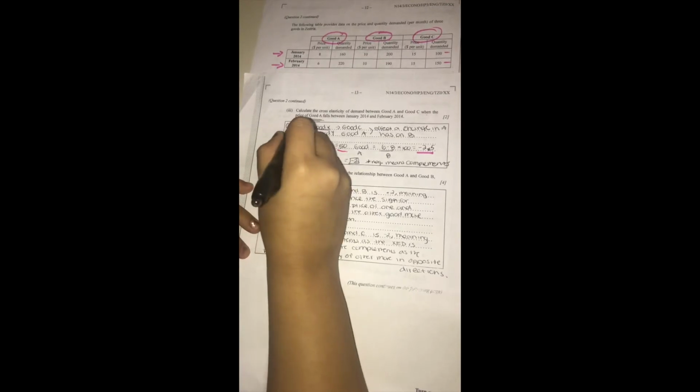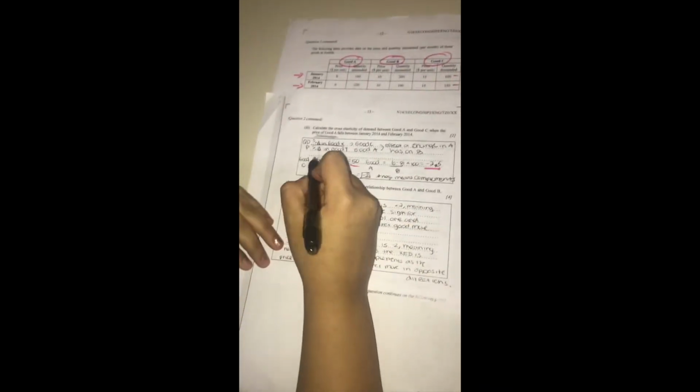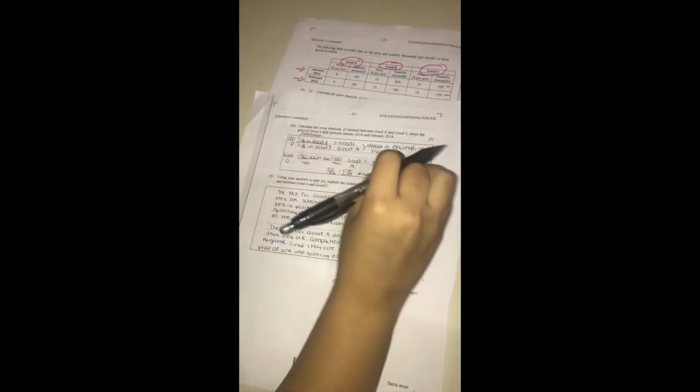So what we're being given in the question is that there is a change in the price of good A. Therefore, when we plug it into the equation, we put good A in our denominator, and then above it would be good C. So for good C, to calculate the quantity demanded, we do the new quantity demanded minus the old over the old, divided by the 100.